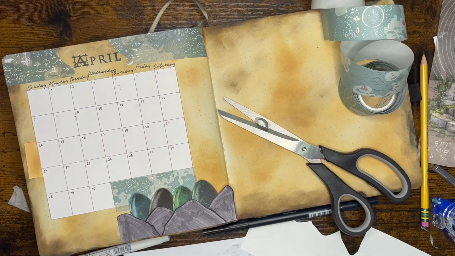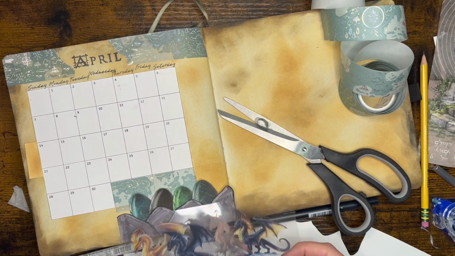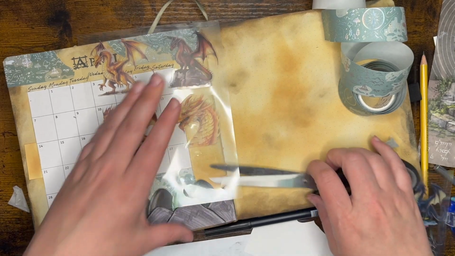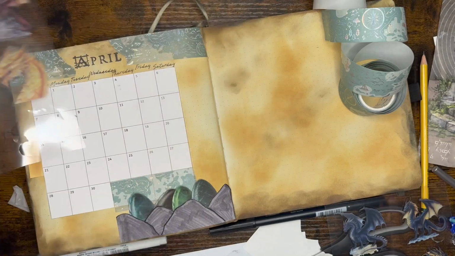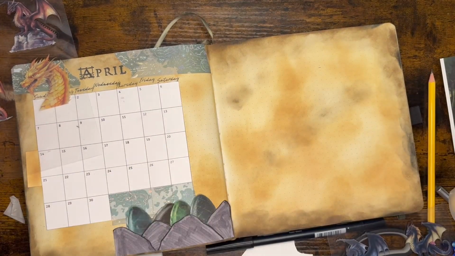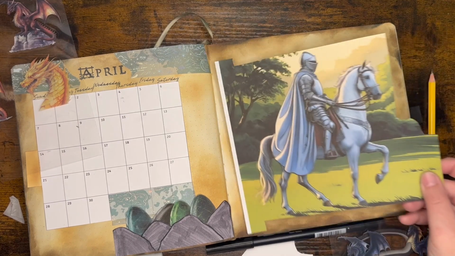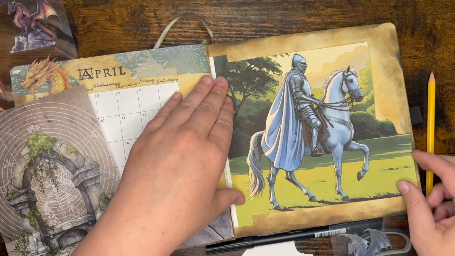Okay, somewhere I have some more dragon stickers. So I might want them to overlap a little bit. So I'm actually going to do the next side. On this side, I'm going to do another slide out of a knight.